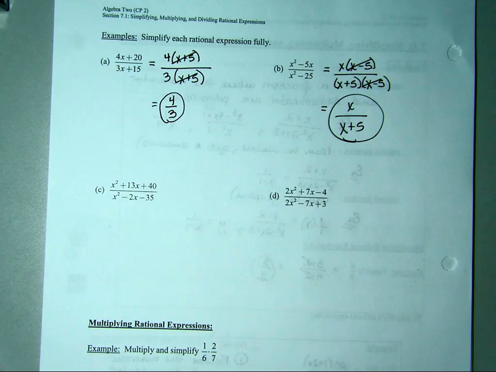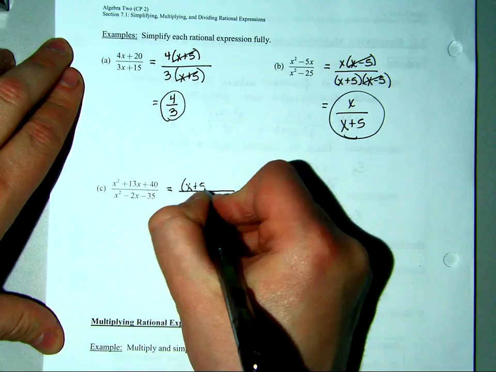Alex, how does the top get factored? X plus 5, x plus 8. Good. Trevor, how about the denominator? I'm not totally sold on that. I think we have to switch the signs. As you had it, we would have gotten positive 2x in the middle, and I want negative. And this is what I should be doing. X plus 5, x minus 7.